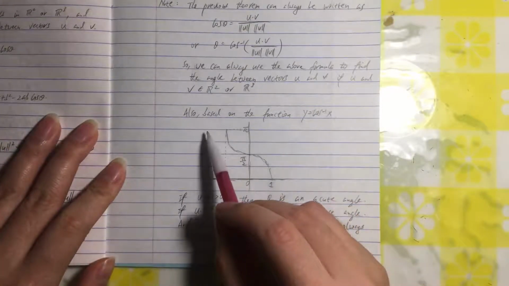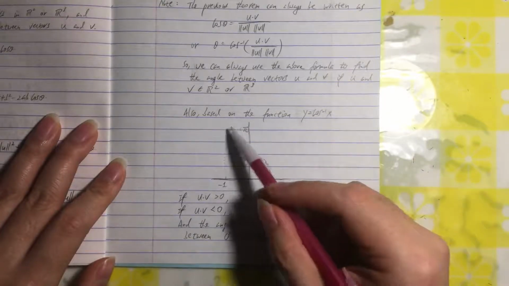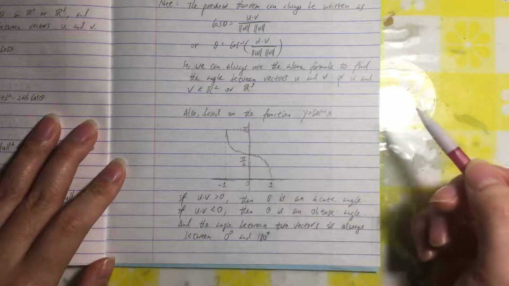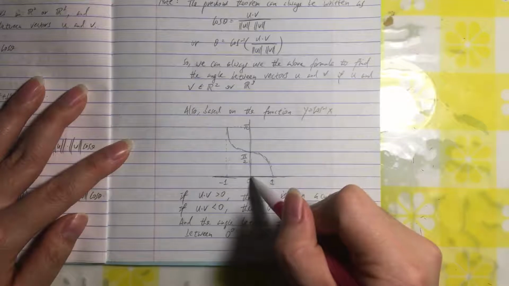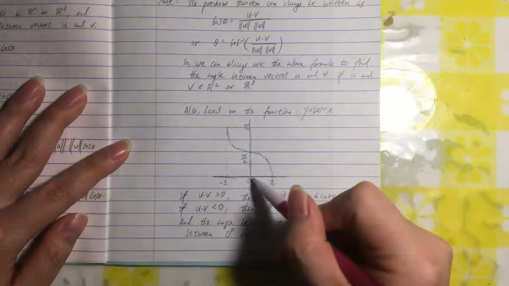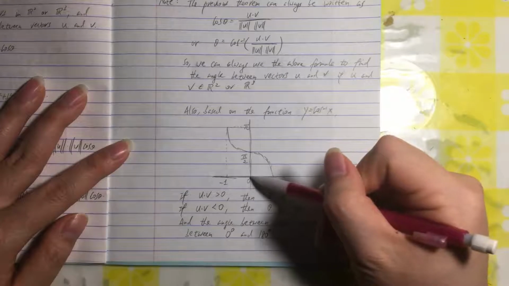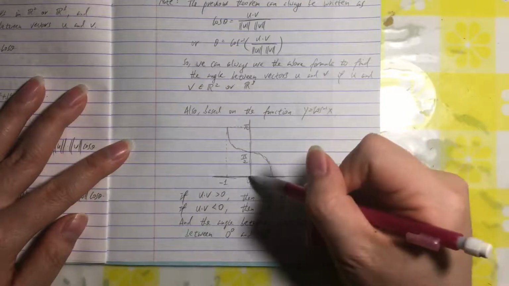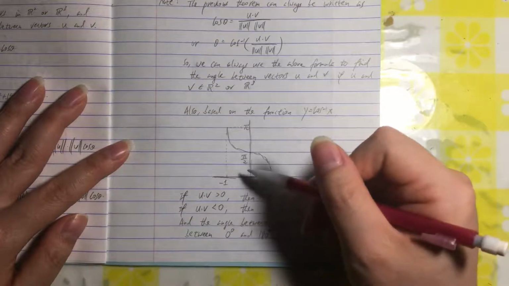Also, based on the function y equal to inverse cosine of x, the graph looks like this. In this function, we know that if x is positive, angle theta is between 0 and pi over 2, which means between 0 and 90 degrees.